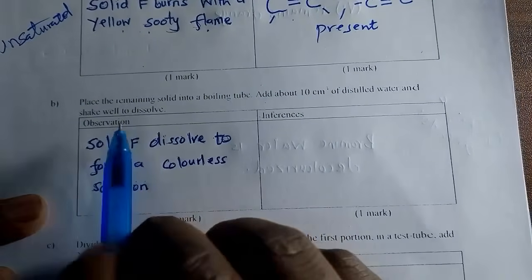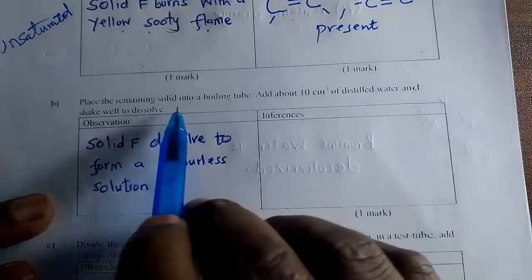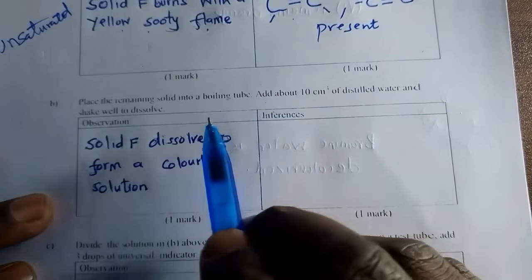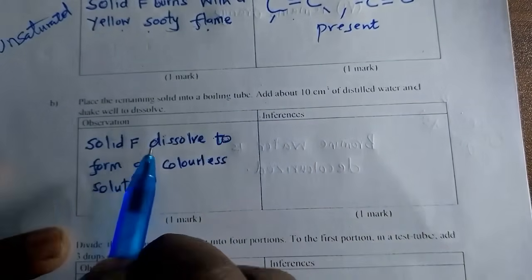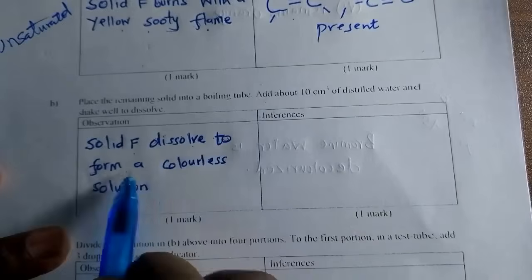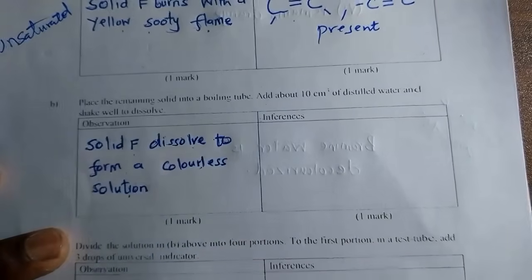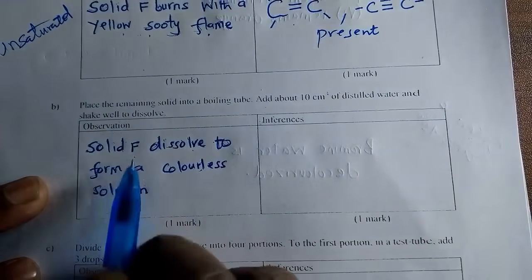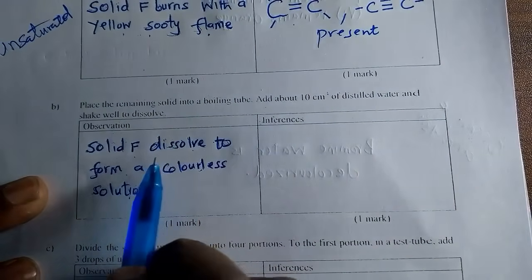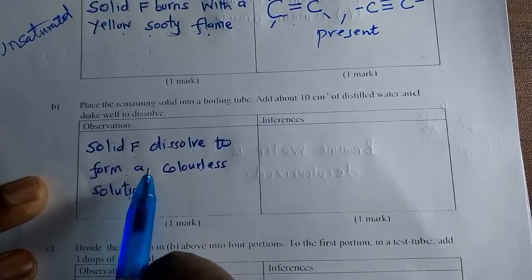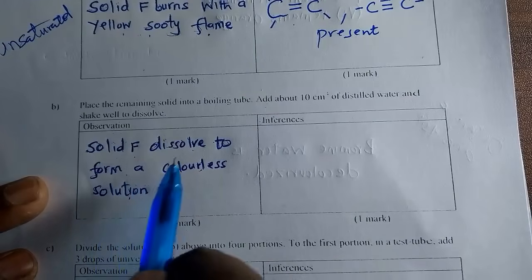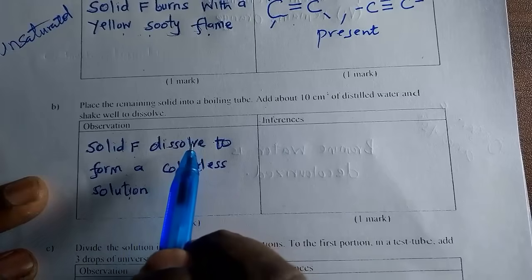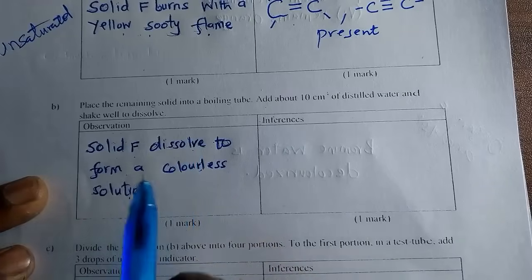Now we put the remaining solid in a boiling tube and add distilled water. Solid F dissolved to form a colorless solution. Because we are dealing with organic analysis, it means this solid is polar. In organic chemistry, when a substance dissolves in water and it is an organic compound, it means that compound is polar.